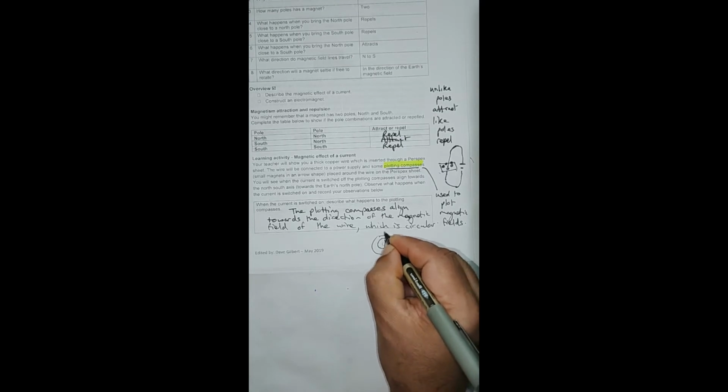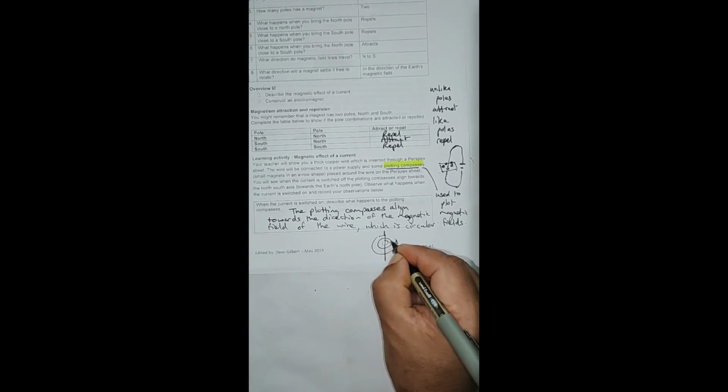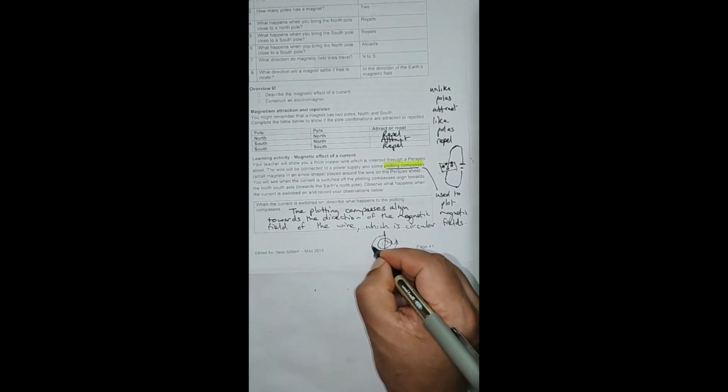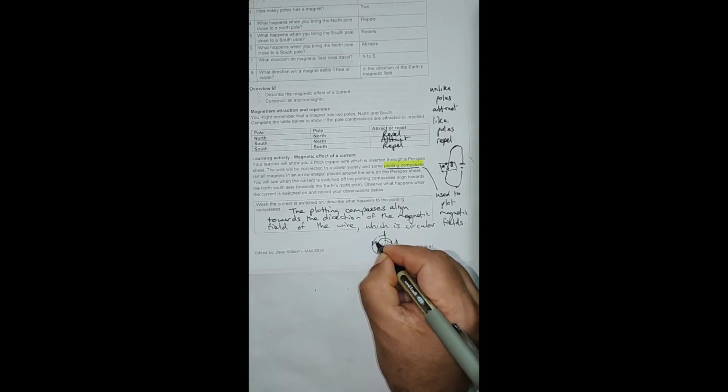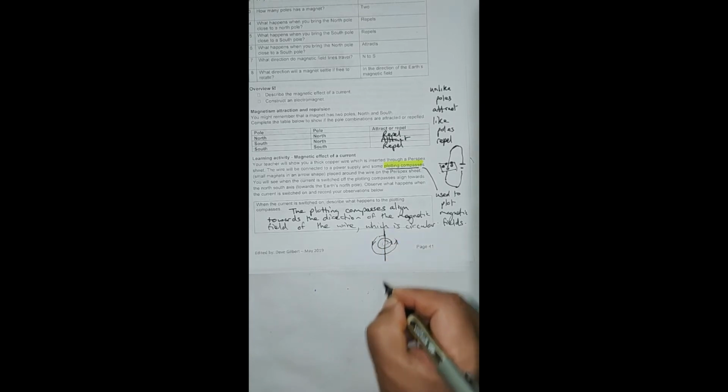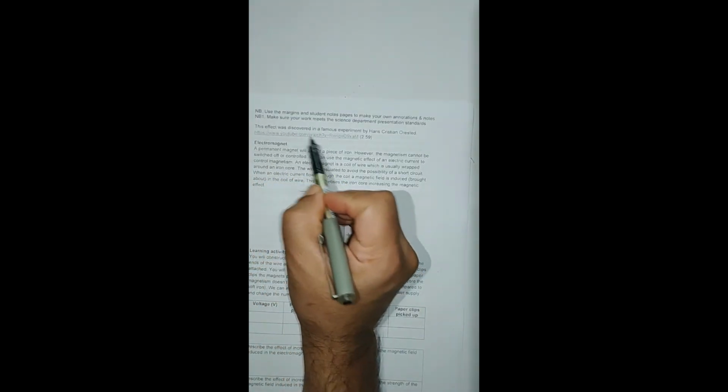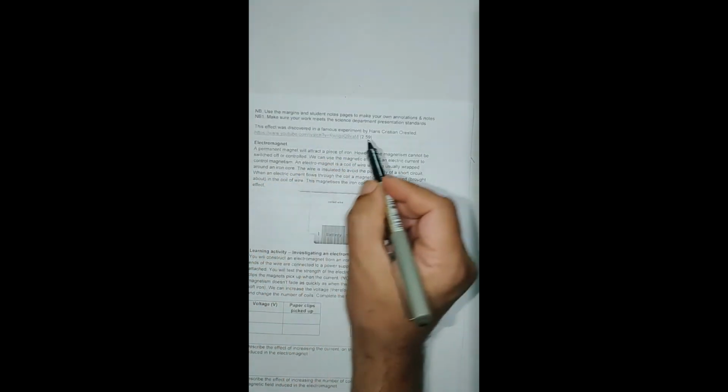So if this is our wire, the magnetic field goes in this direction around the wire. This effect was discovered by a famous experiment carried out by Ørsted. To find out a little bit more about this, you can watch this video here.